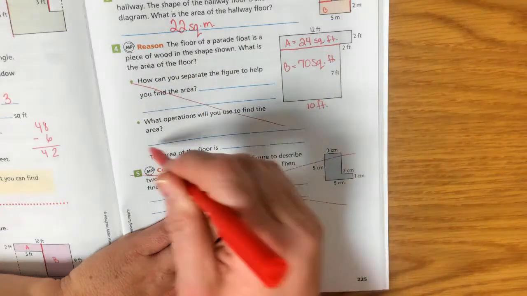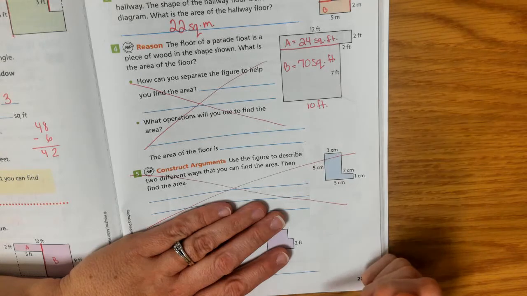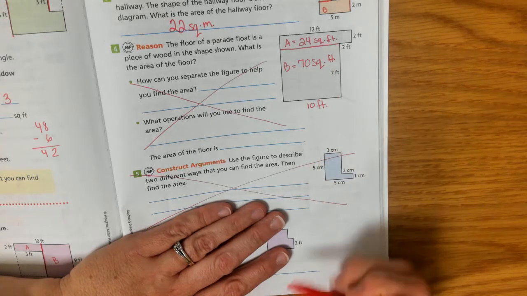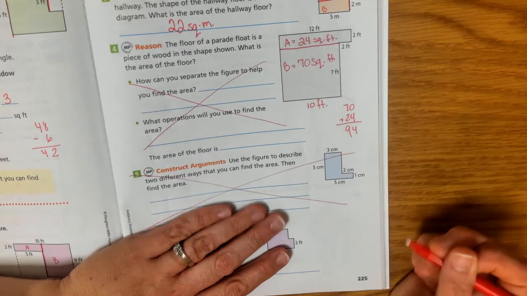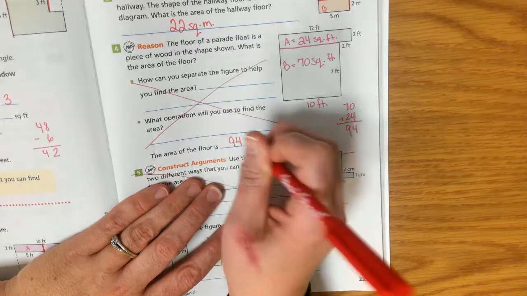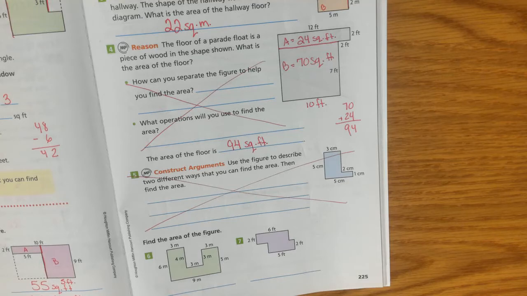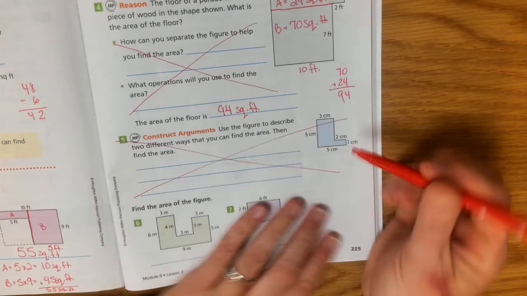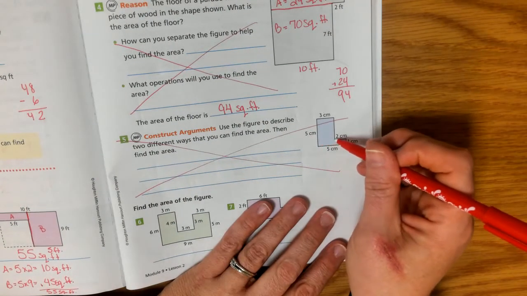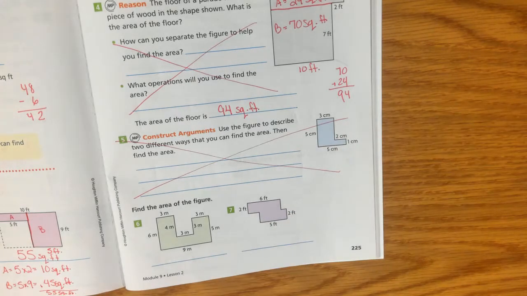I'm going to cross out these bulleted points because we're doing the work over here. So now I'm going to add my 2 up. 24 plus 70. If you need to do it off to the side, go ahead. So the area of the floor is 94 square feet. Okay. I know we crossed this one out, but what you would do is show the area if you did your line here, and then the area if you did your line here. The area should be the same, but you would show the process.